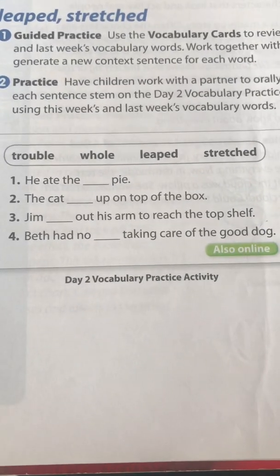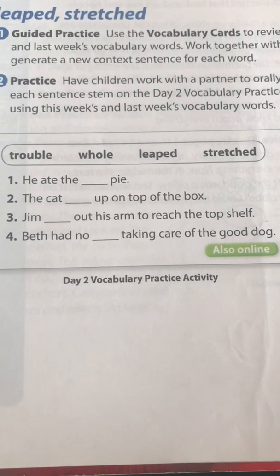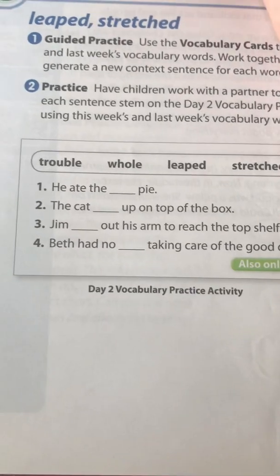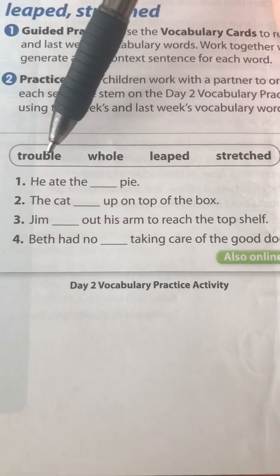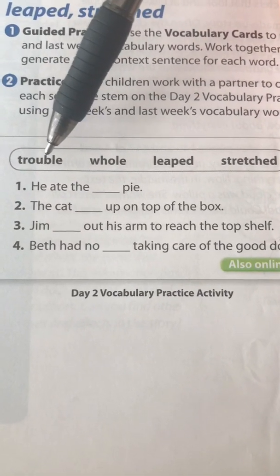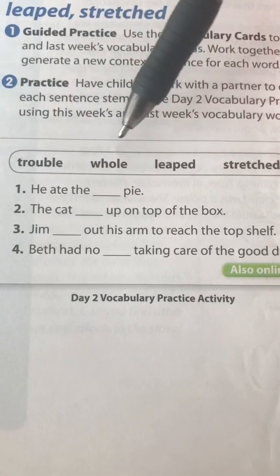Okay, you guys, let's see if we can fill in these blanks. You don't need to write them down. We'll just do it by watching, okay? So say trouble. Come on, say it. Trouble. Whole.